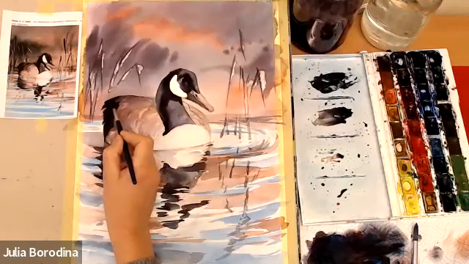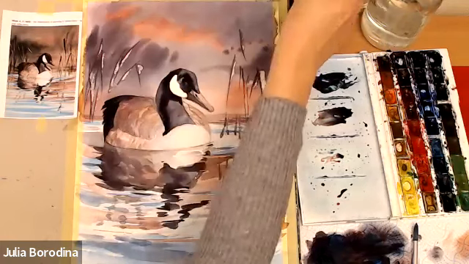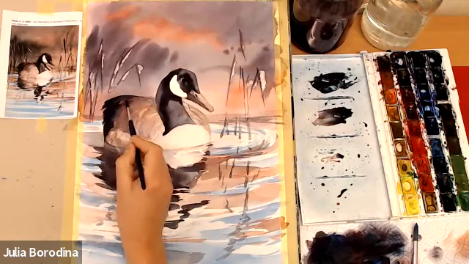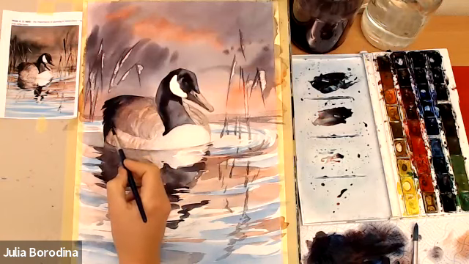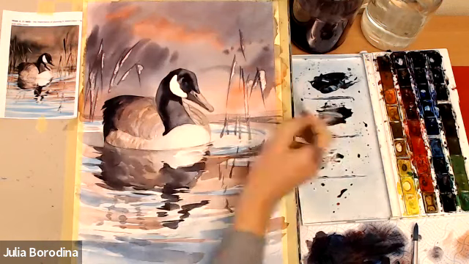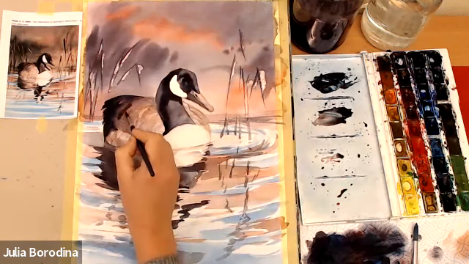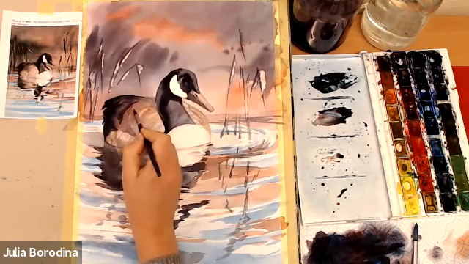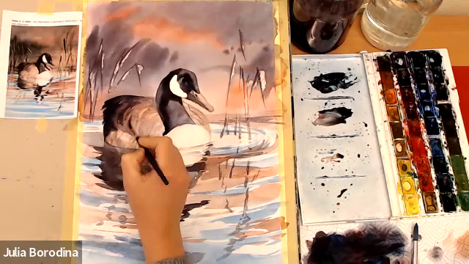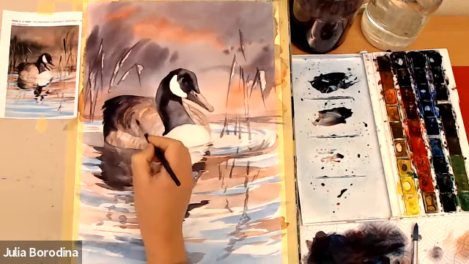It will dry much paler. And I'll soften those edges and make them blend. Be gentle with your strokes. There could be numerous layers for the feathers here.